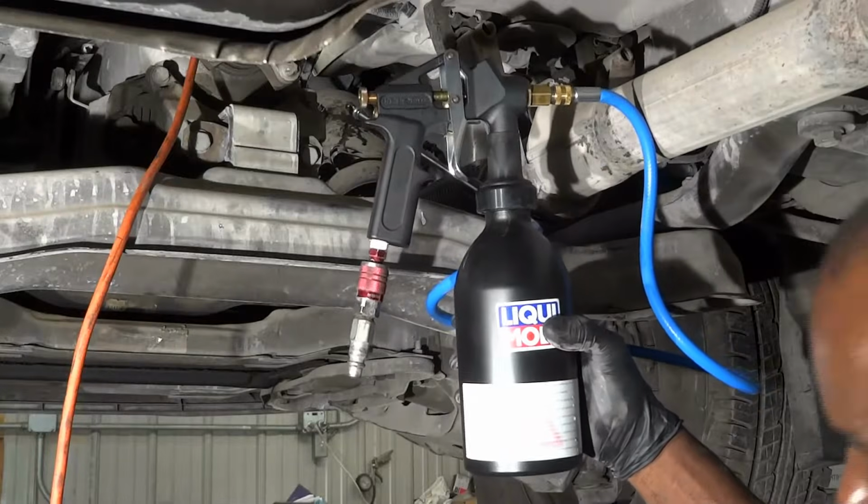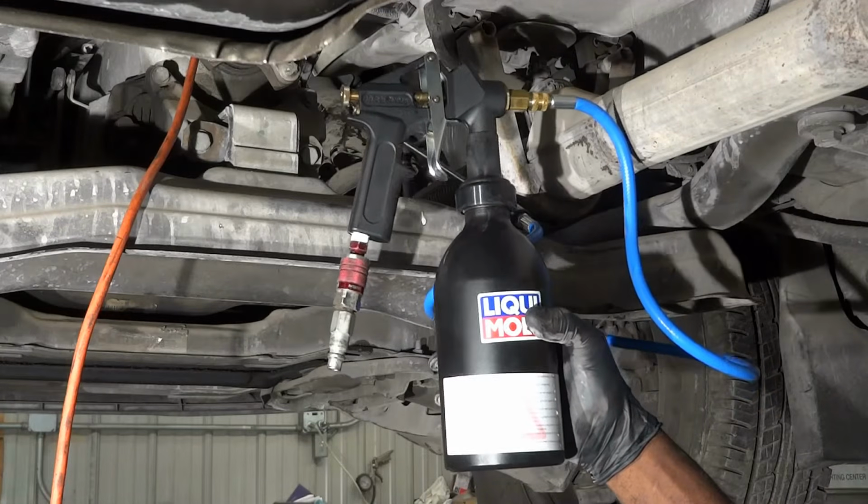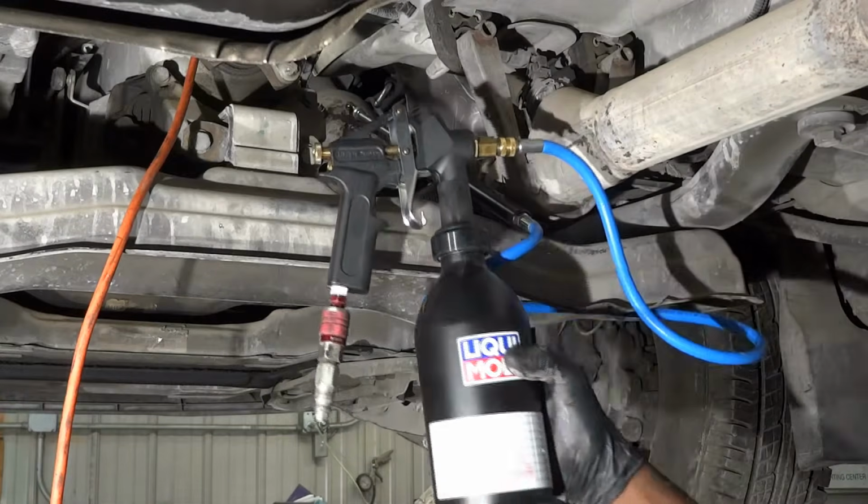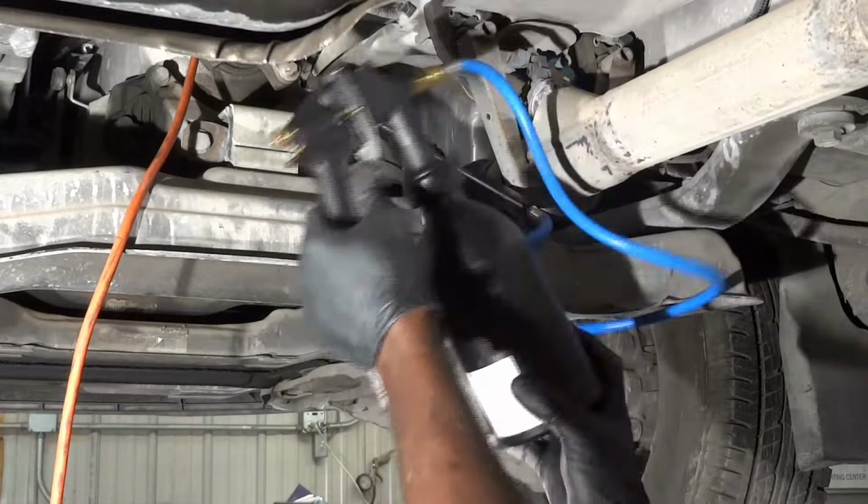Alright, so I'm done spraying the diesel particulate filter cleaner inside the DPF. Now I'm gonna put the purge in the pressure tank. So we're gonna undo this.